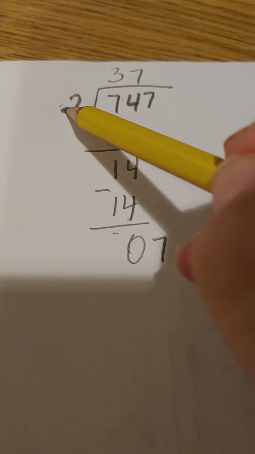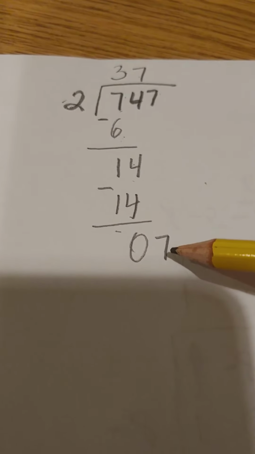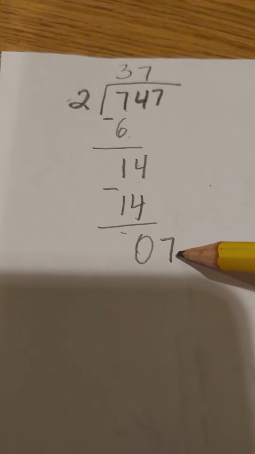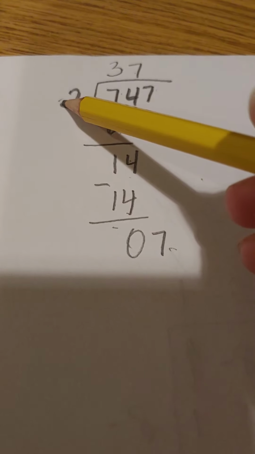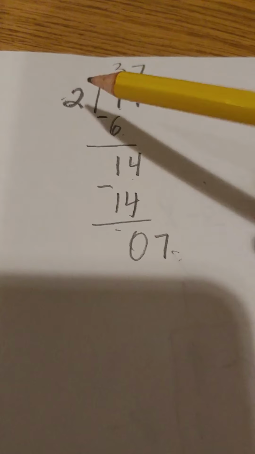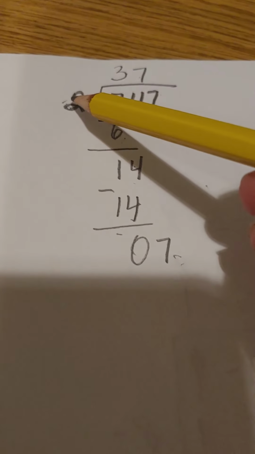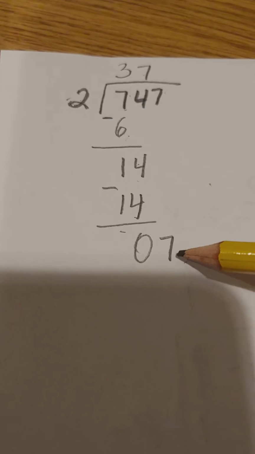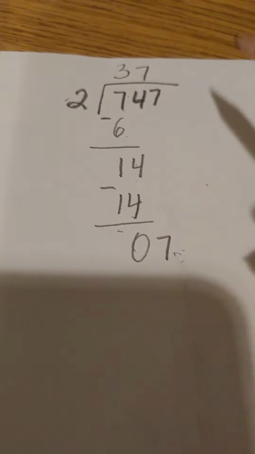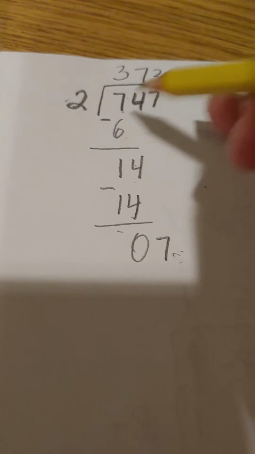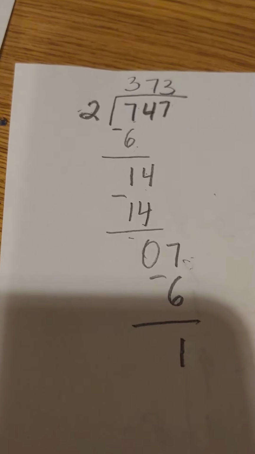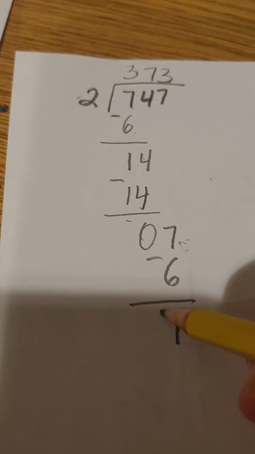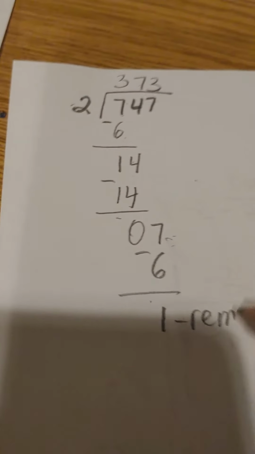2 times what is 7? Well, we cannot multiply anything by 2 to get 7. So another question, how many 2's inside of 7? 3 of them. 2 times 3 is 6. We are subtracting. Okay, 1 is our remainder. So this is our remainder.